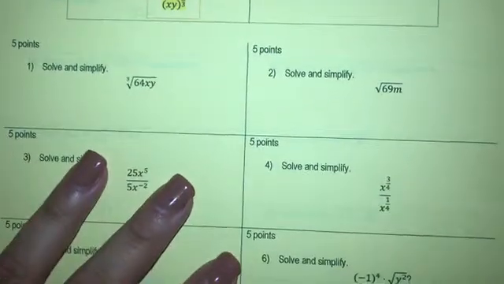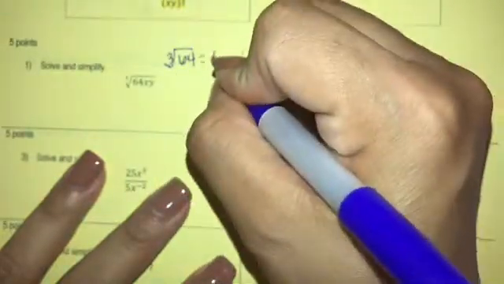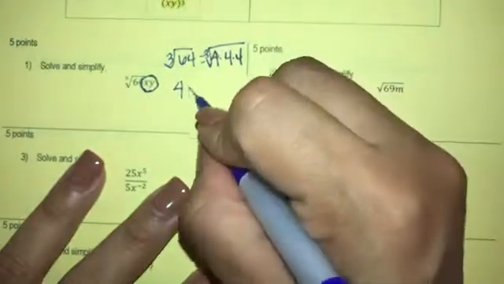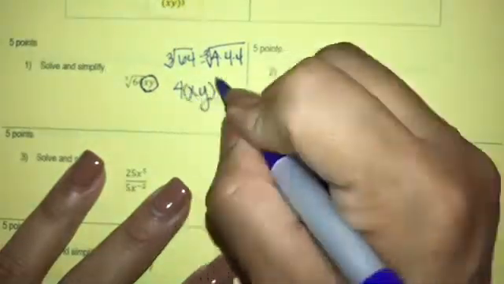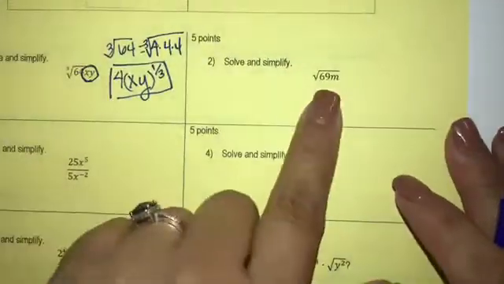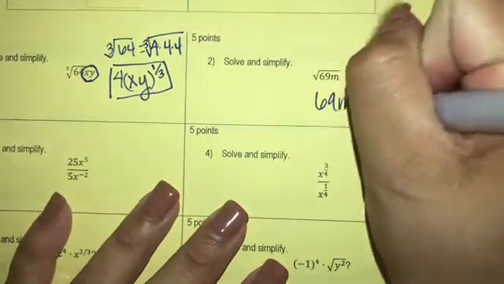Okay, so for this, you're going to have the cube root of 64, which is going to be 4 times 4 times 4, so we just get 4. And then since you cannot take the cube root of that, it's going to be x, y to the cube. Number 2 is the same case. You cannot take the square root of 69 or m, so it's 69m to the 1/2.